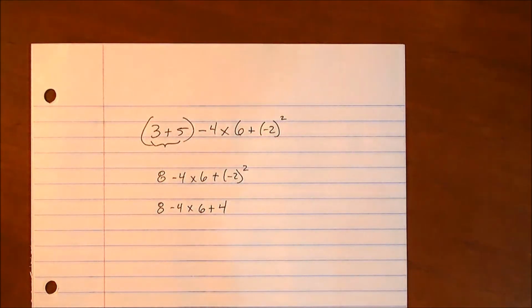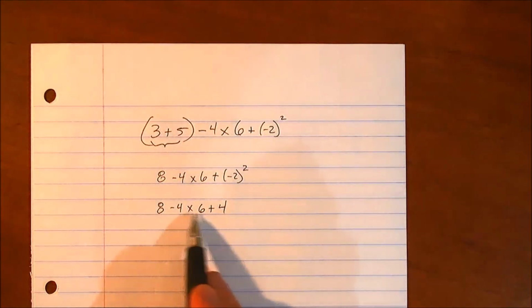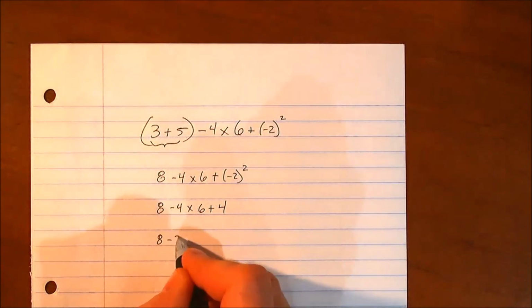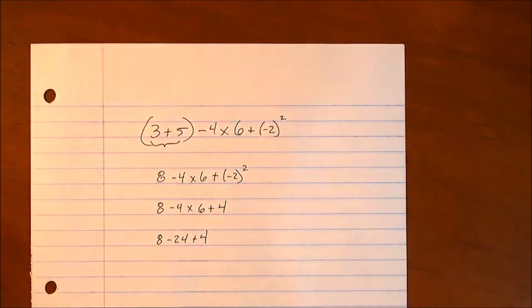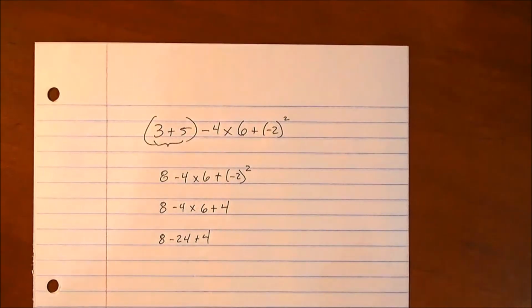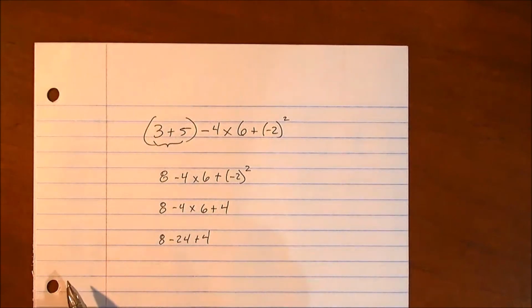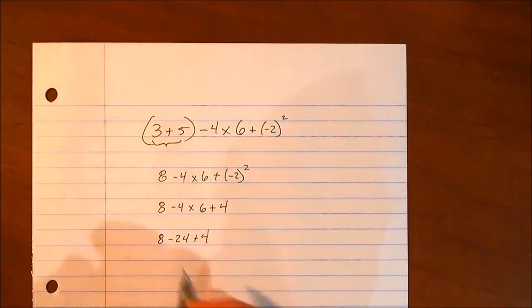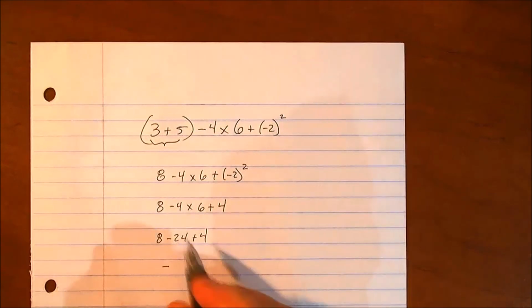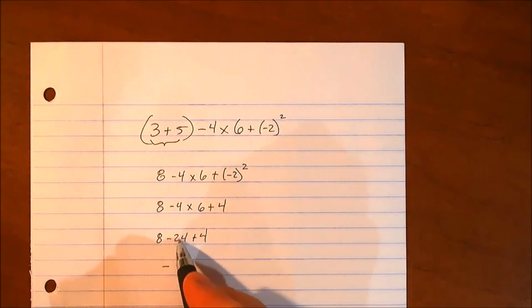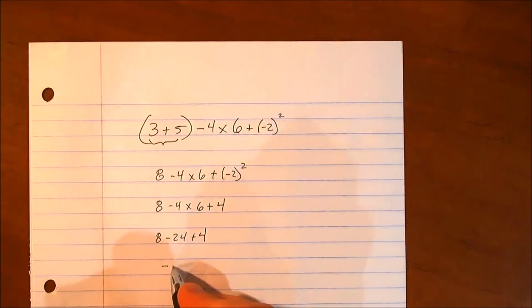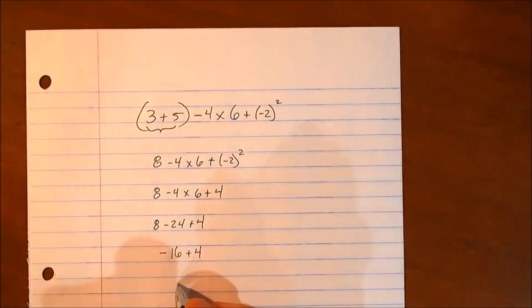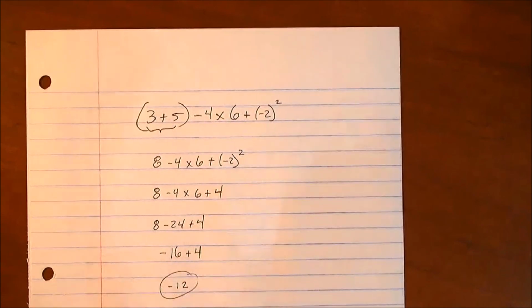And the next thing comes multiplication. Well, there's only one multiply. It's right here. I've got a 4 and a 6. So that gives me 24 when I multiply those together. And now I'm going to add and subtract from left to right. Okay, so from left, I get 8 minus 24. Well, 8 minus 24 is going to be a negative, right? Because 8 is too small to take 24 away from it. So I'm going to end up with negative 16 plus 4. And then negative 16 plus 4 leaves me with a negative 12.